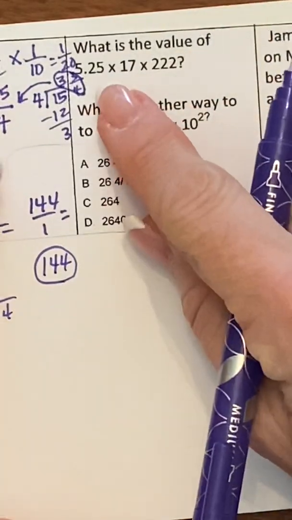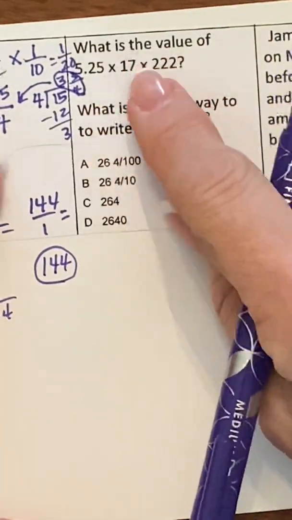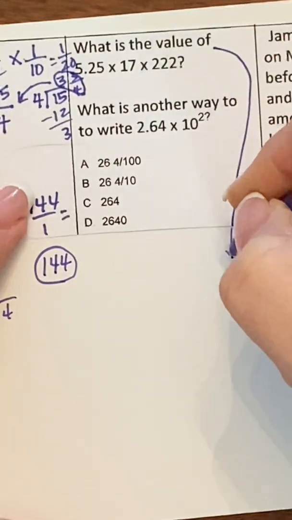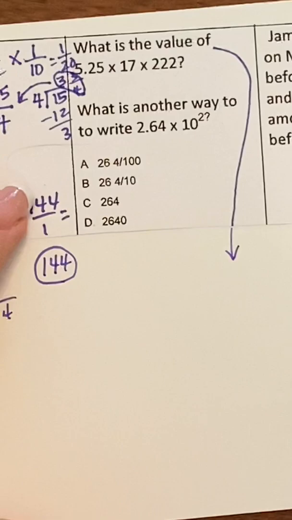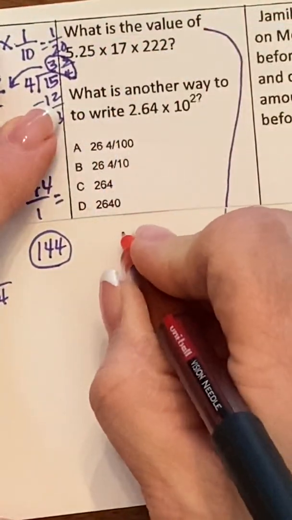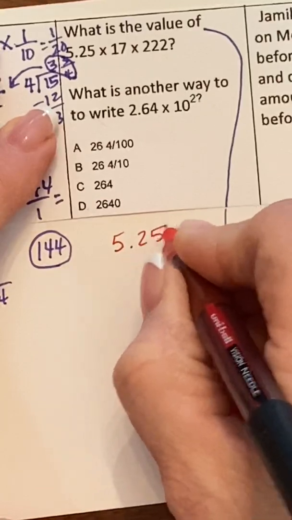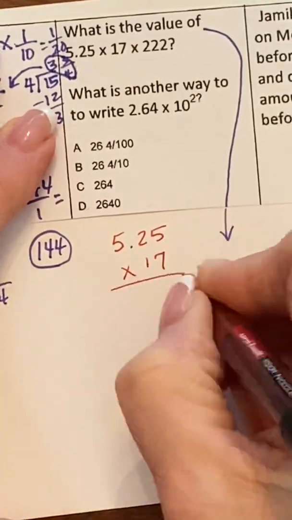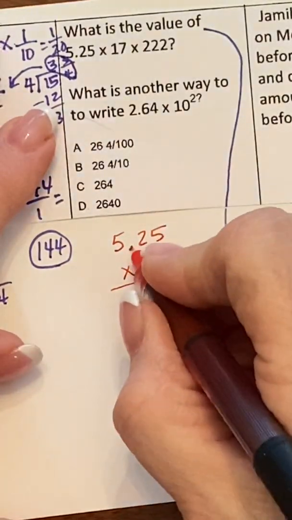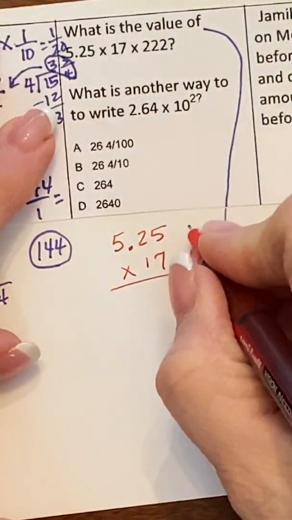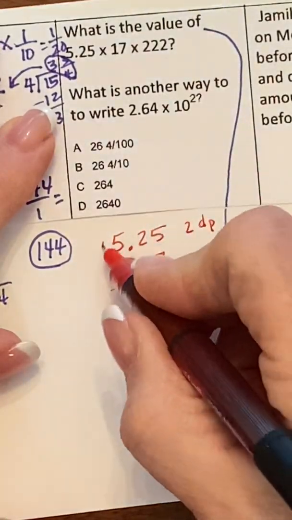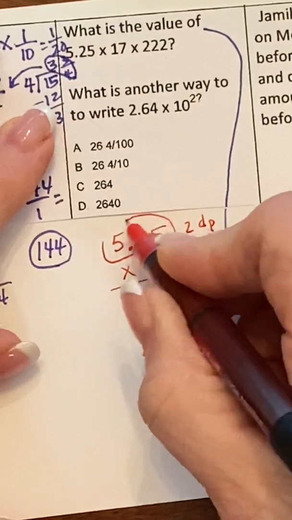Now this next one says, what is the value of this number? So what we're going to do for this one, I'm just going to bring up a blank page so I have somewhere to work. I'm going to change ink colors. We have to first start with 5.25 times 17. Wow, yuck. That's a lot of math, but okay, here we go. We'll remember to put 2 decimal places after we've multiplied this. So now we just carry out our normal multiplication.